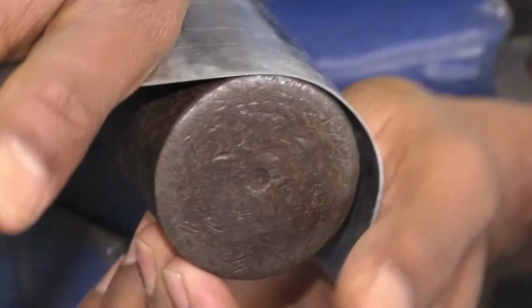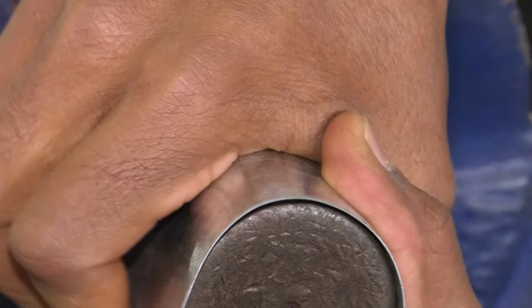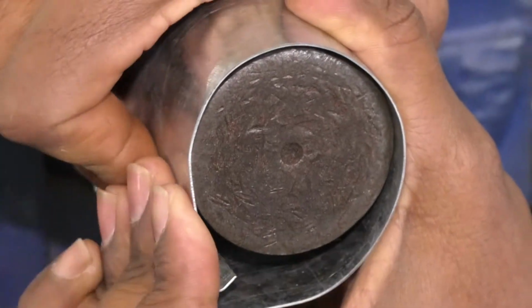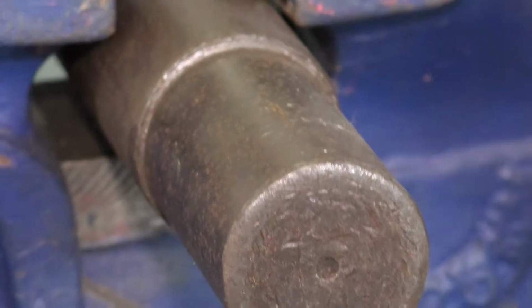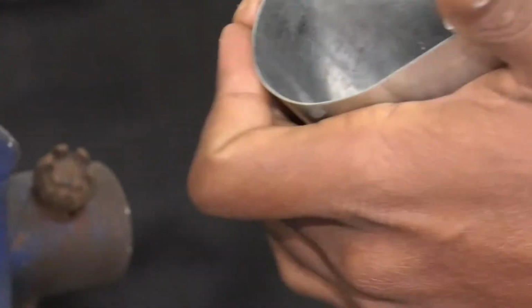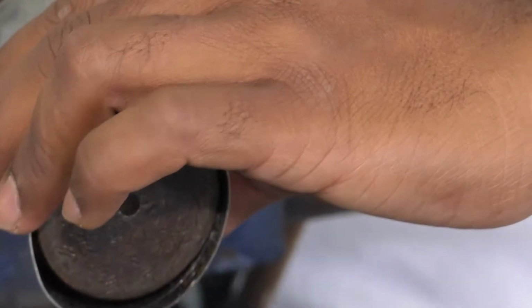Both the sides we are bending. Now with the help of the mandrel, we will bend it so that both the locks will be placed in position. You have to use the rubber hammer on it. Once the locks are fixed, then apply the pressure on it.